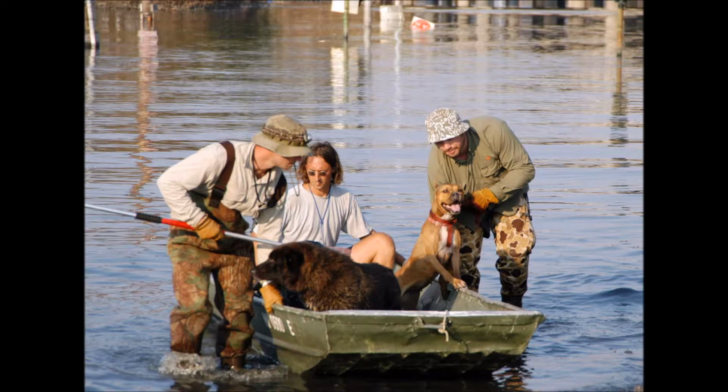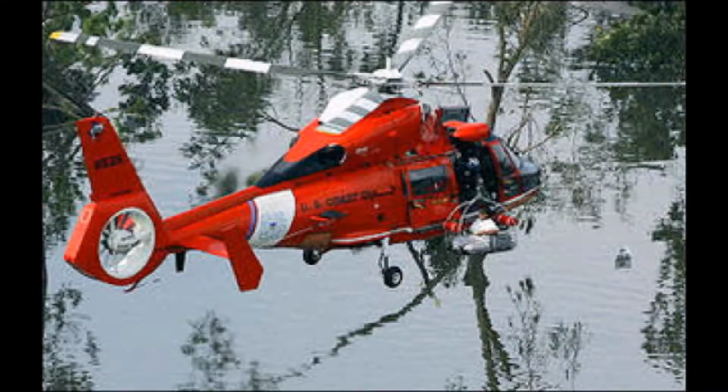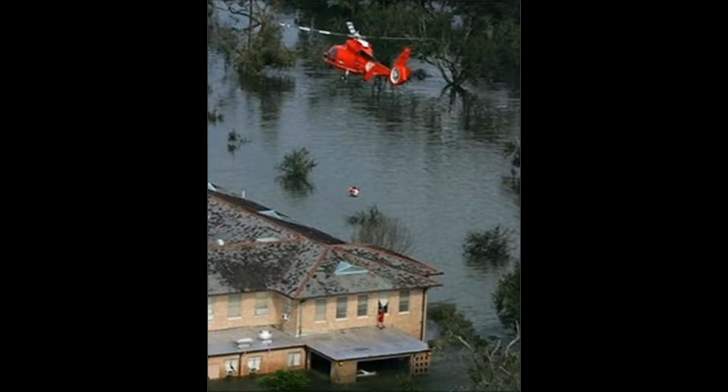Here are rescue groups that help out animals or humans after the disaster of the hurricane. Such people who work in these rescue groups are Coast Guards. As you can see, they're helping to pick up people in their helicopter to transport them to safe areas.